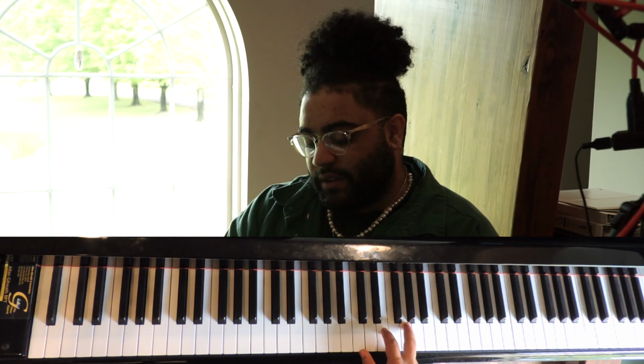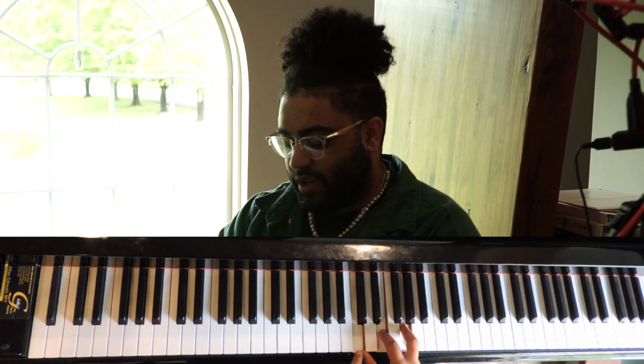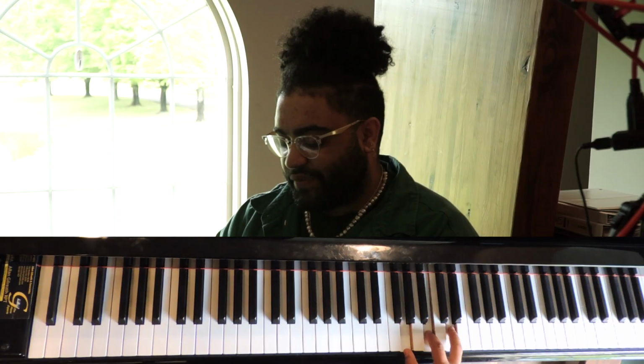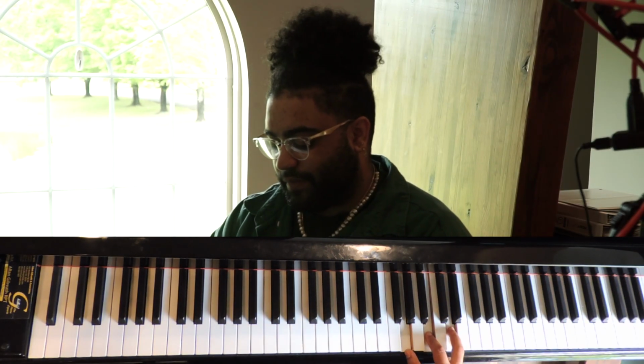If you guess that 1 is major, you are correct because it has 3 and then 2 standing up. Move your thumb until it's at 5. If you guess that 5 is major, you are correct. It goes 3 and then 2.